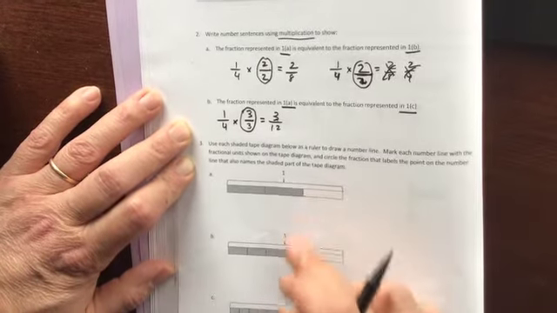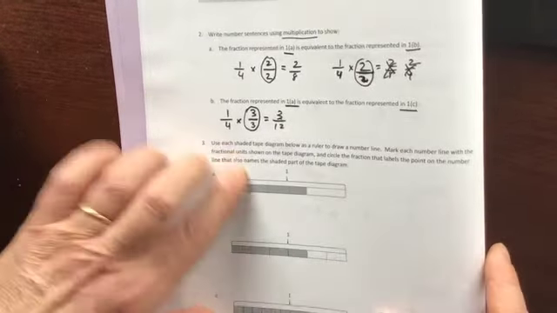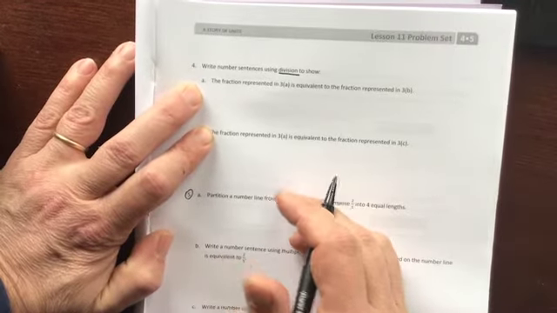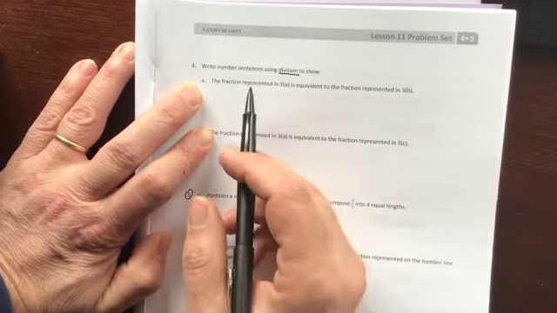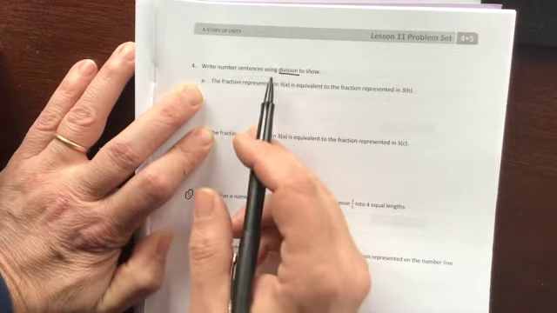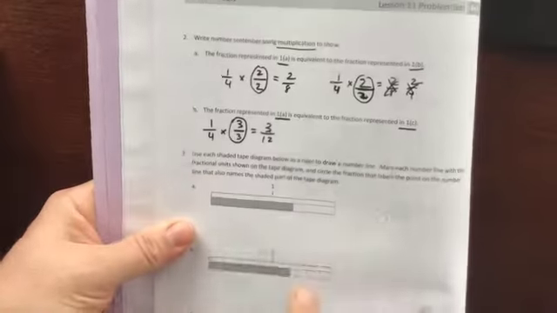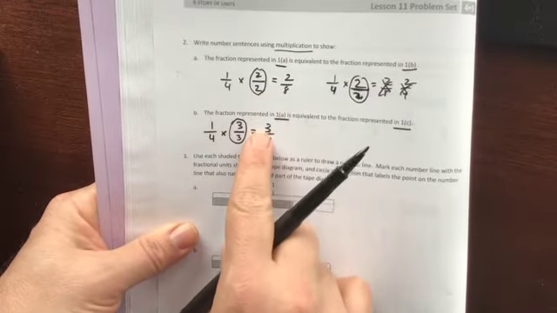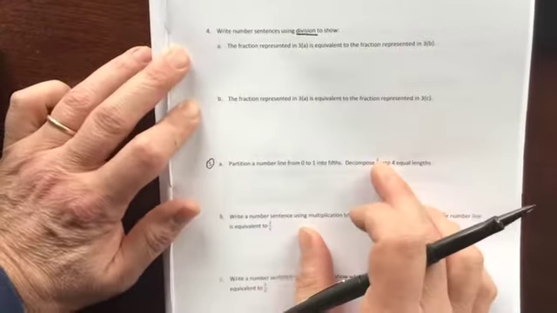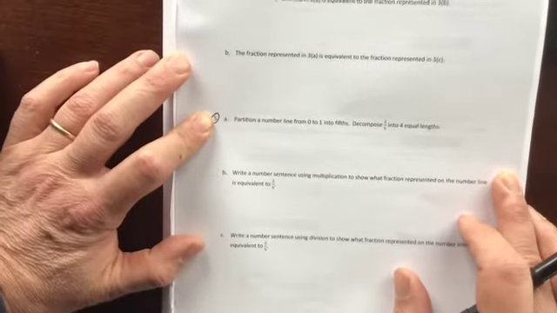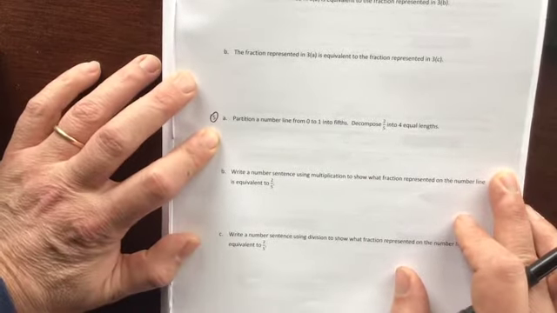Number 3 is very similar to problem 1, so I'm going to let you do that on your own. I do want to do one of the example problems on number 4, which says basically the same thing, but write number sentences using division to show. So you're going to complete number 3 here, and instead of using multiplication, you're going to use division, okay, to solve these two. And then number 5 is kind of a little bit different a problem, so I thought I would do this example problem.